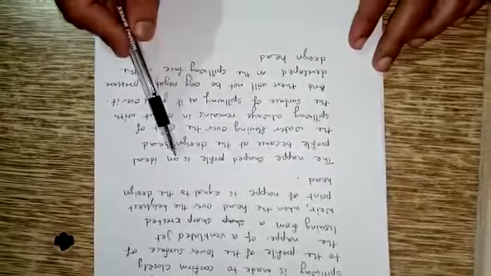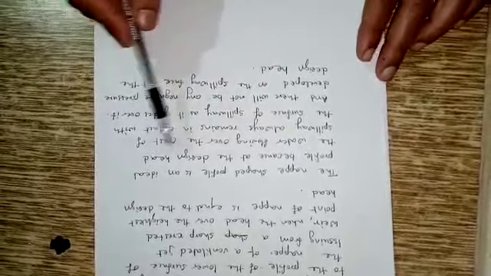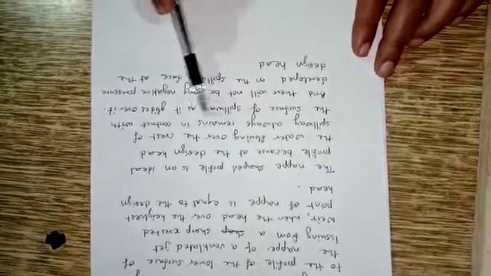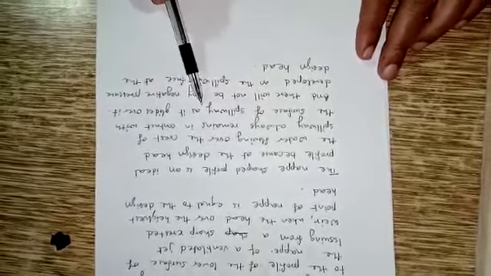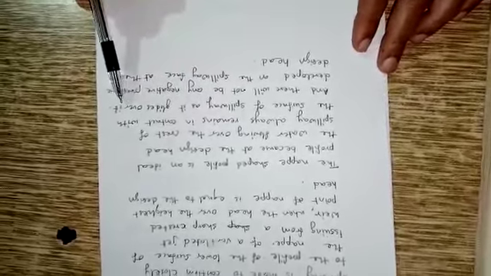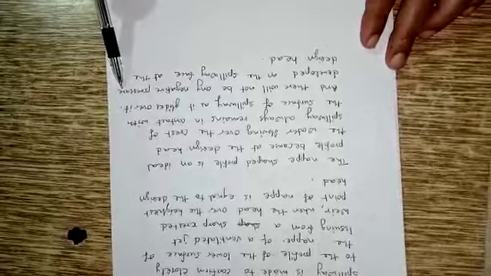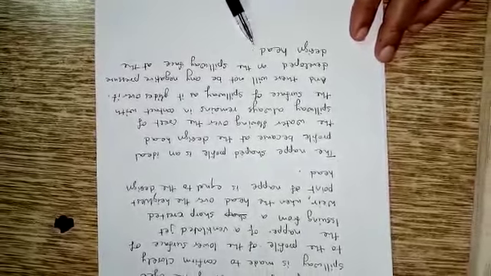The nappe-shaped profile is an ideal profile because at the design head, the water flowing over the crest of the spillway always remains in contact with the surface of the spillway as it glides over it, and there will not be any negative pressure developed on the spillway face at the design head.